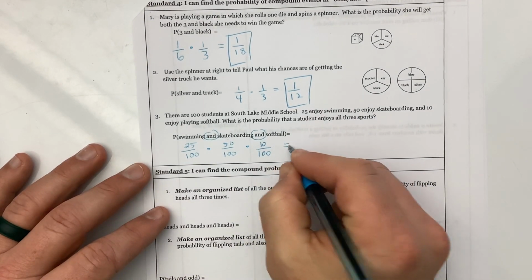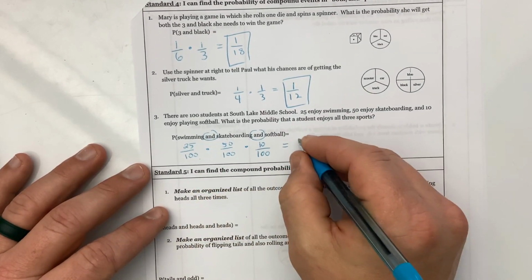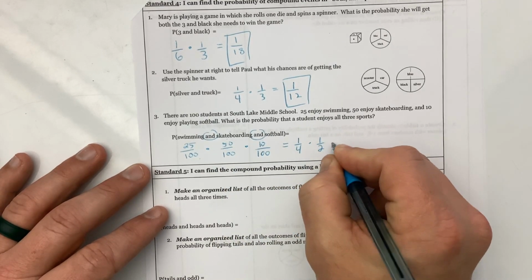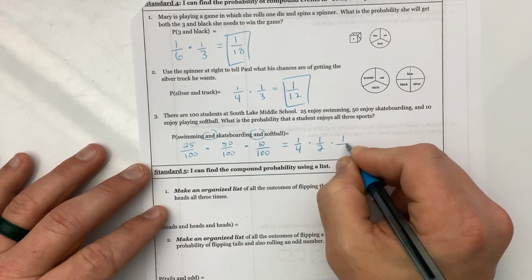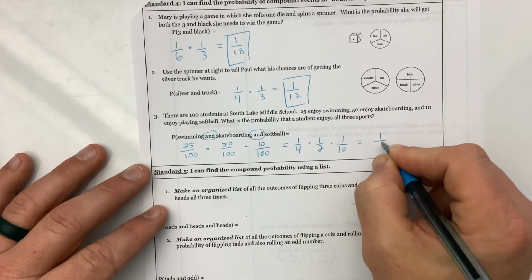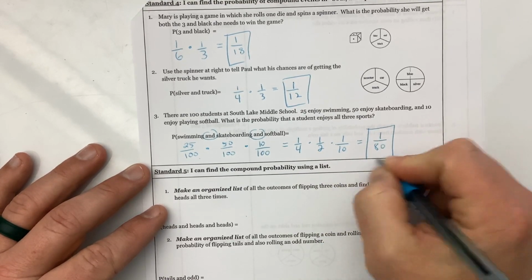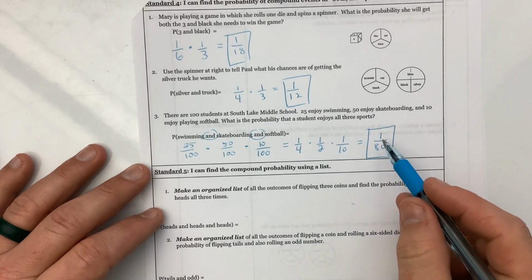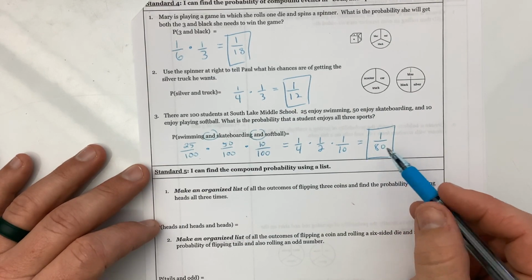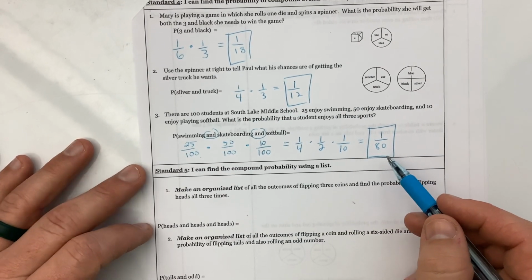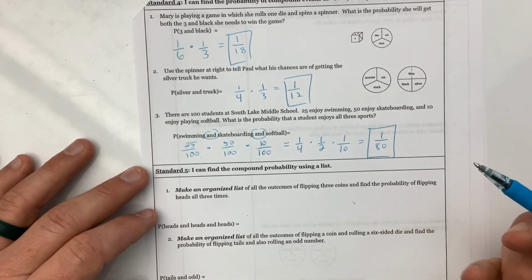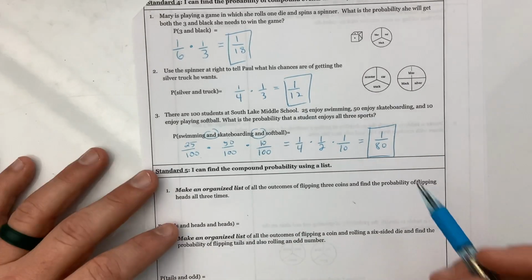First, I'm going to simplify. 25 over 100 is just 1/4. 50 over 100 is 1/2. And 10 over 100 is 1/10. And I'm going to get 1/80th. There you go. So 1 out of every 80 students. So maybe one person at this school, if I were to make a guess based on this information, enjoys all 3 of those things.